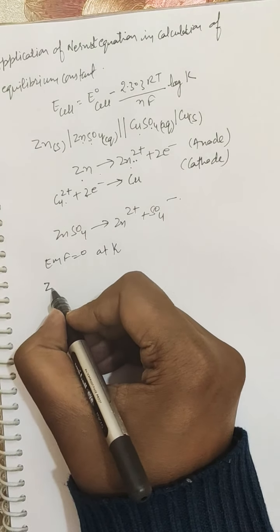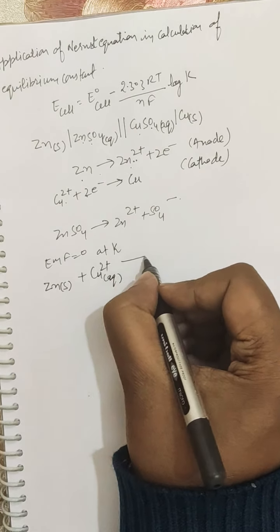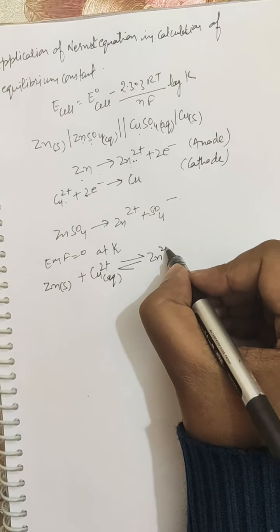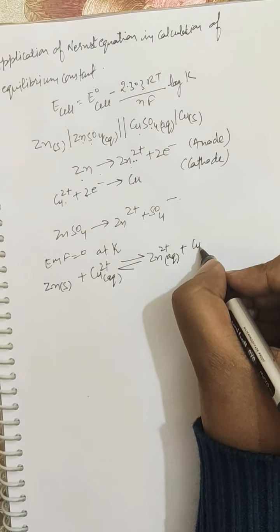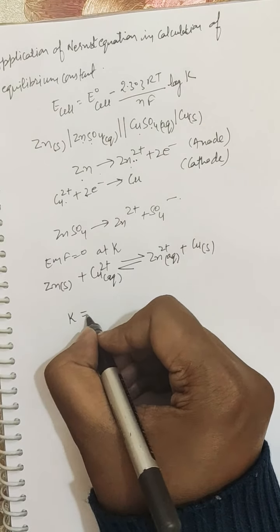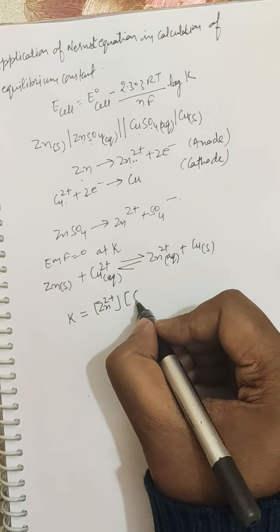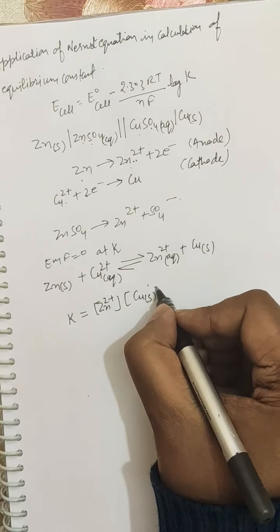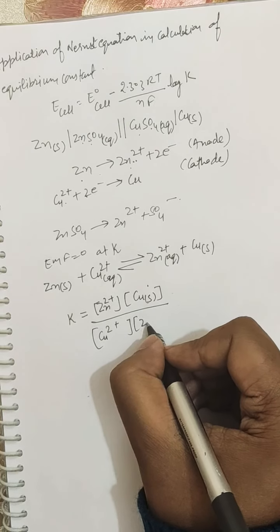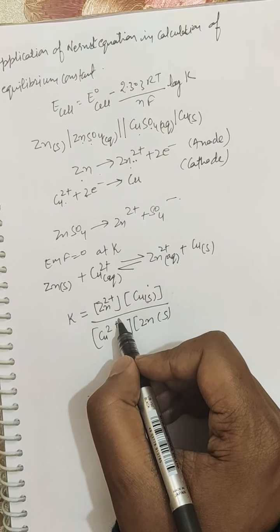So at equilibrium, what happens? Zinc solid plus copper 2 positive aqueous changes to zinc 2 positive aqueous plus copper solid. The equilibrium constant for the above reaction can be written as K is equal to zinc 2 positive into copper, divided by copper 2 positive into zinc solid. So this is the basic definition of equilibrium constant.